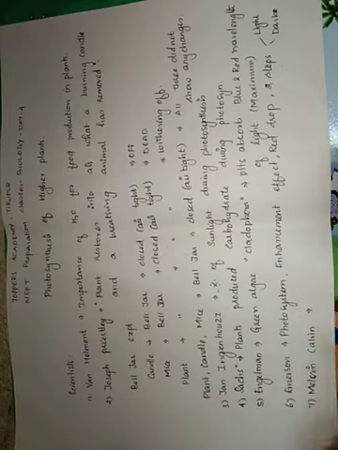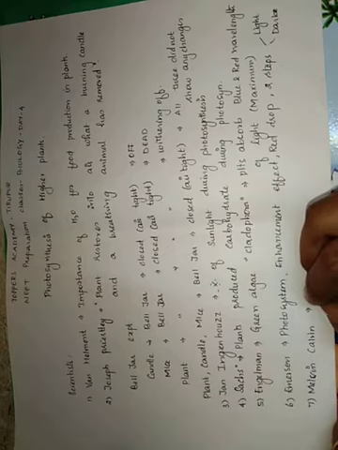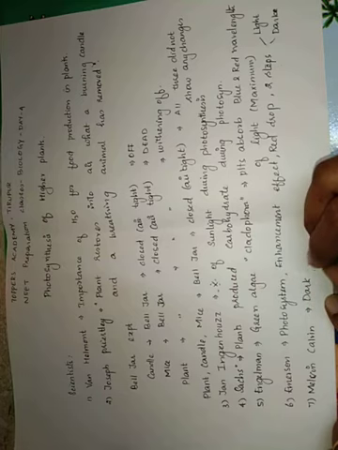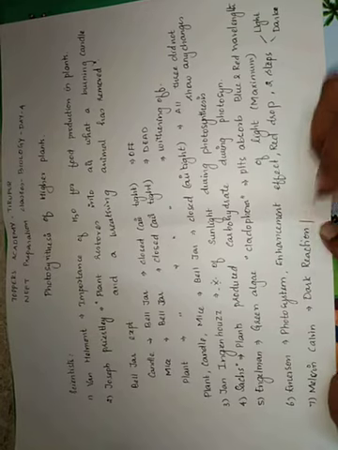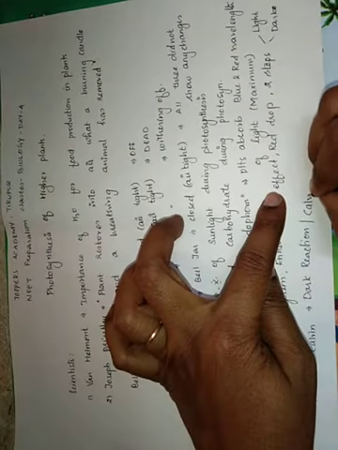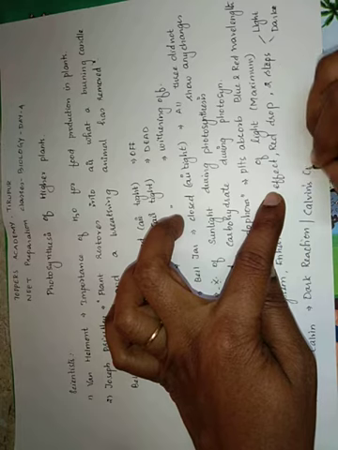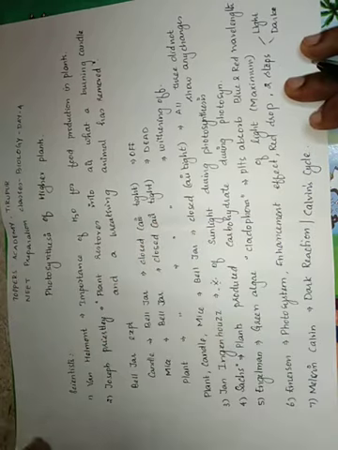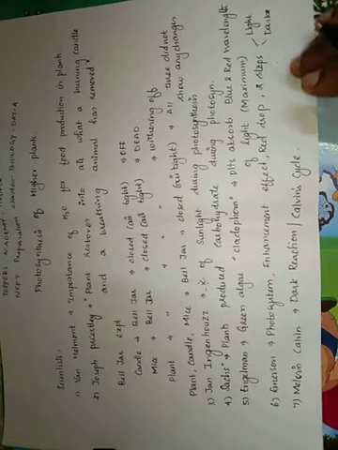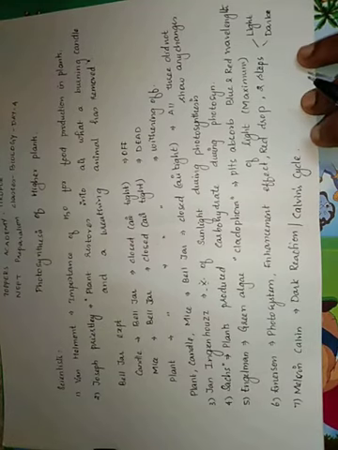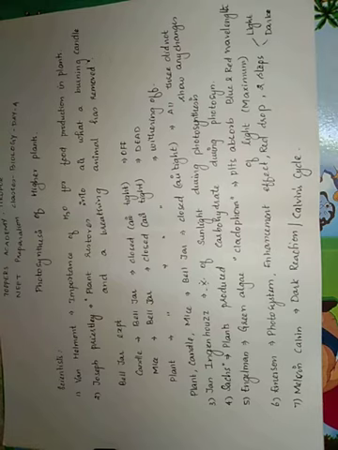Melvin Calvin traced the complete dark reaction, and the reason why the dark reaction is also called the Calvin cycle is that he traced the complete dark reaction in the plants. So these are some scientists who contributed to photosynthesis, and next we will see what the requirements in photosynthesis are and how photosynthesis happens in plants.